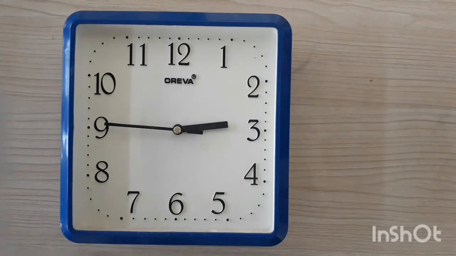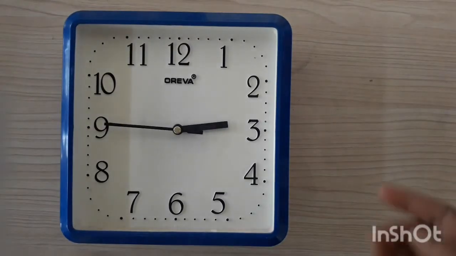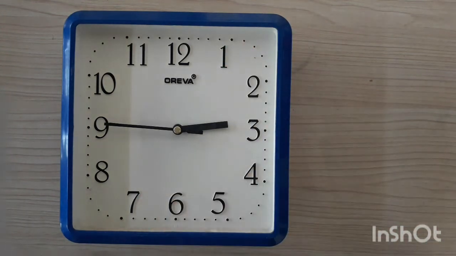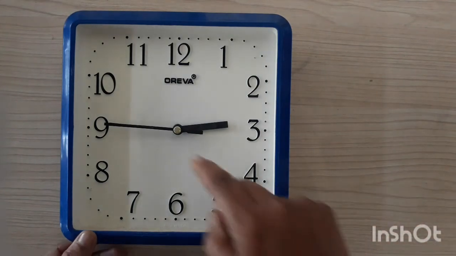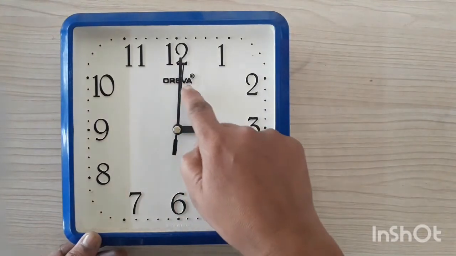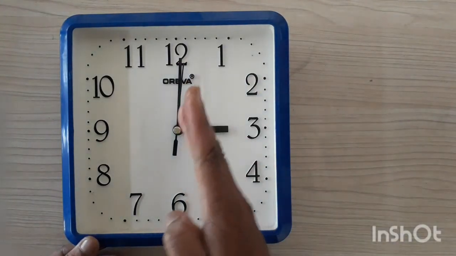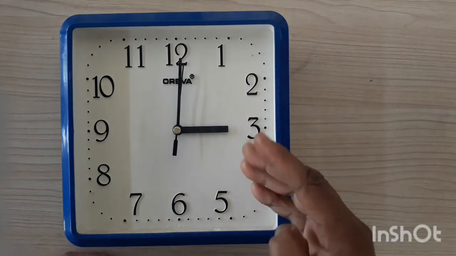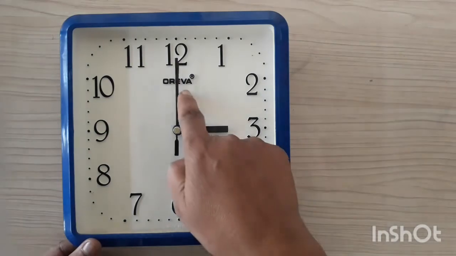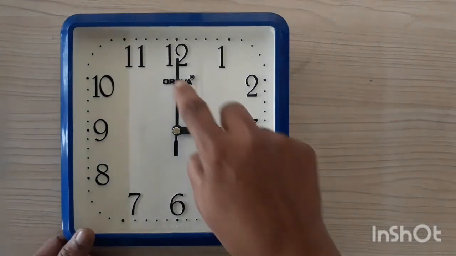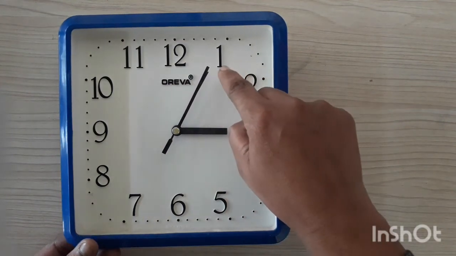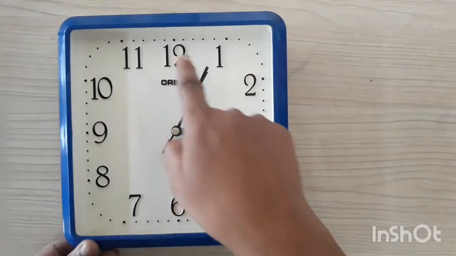Now what if the minute hand is not on 12 or 3 or 6 or 9? How will you read the time? For that, it's very easy. When the minute hand is on this side, that is on the right side of the clock face, you will read the time in terms of past. This is 3 o'clock, very much clear. Now if it is here, you will read, 1 5 is 5. So 5 minutes past 3.